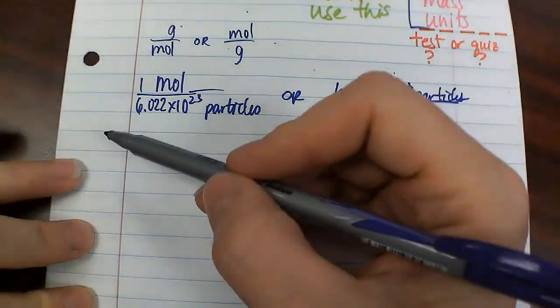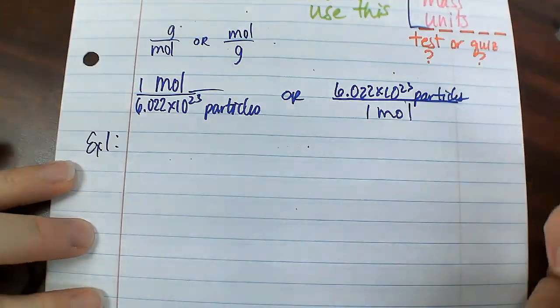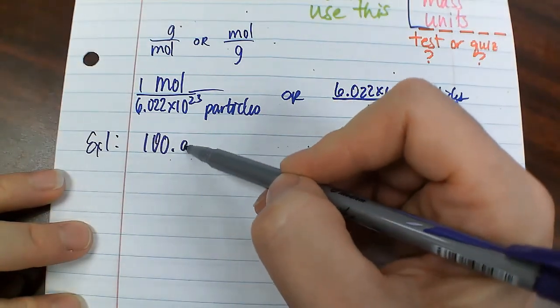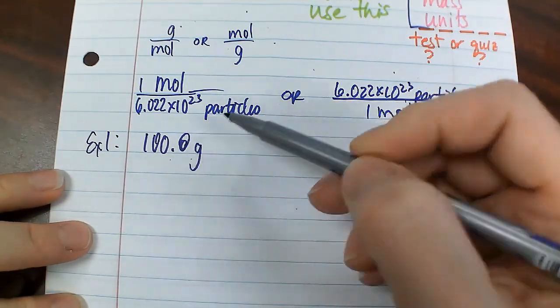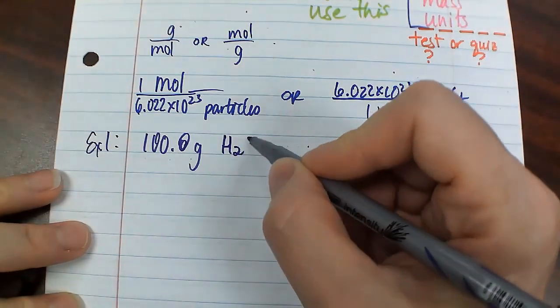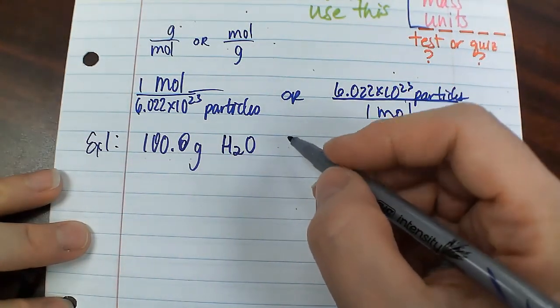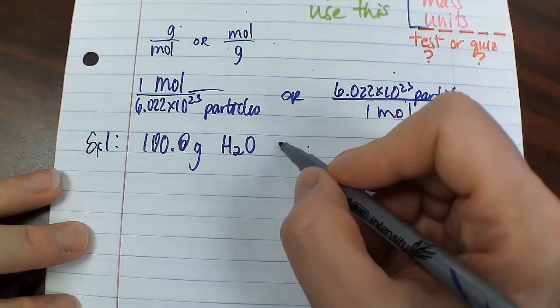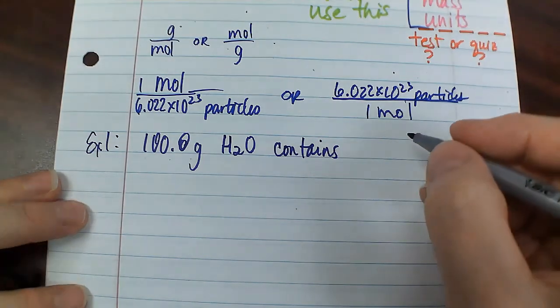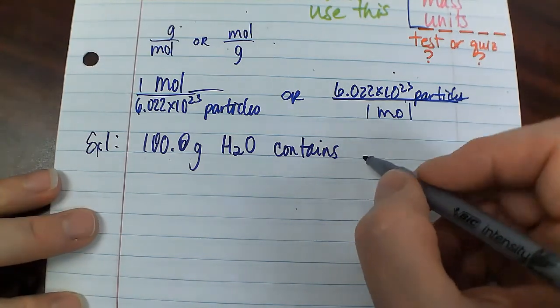All right, so let's do an example. Example 1. If I have 100.0 grams of water, how many moles is that? So 100.0 grams of water contains how many moles of H2O?